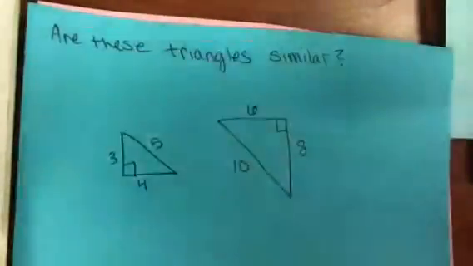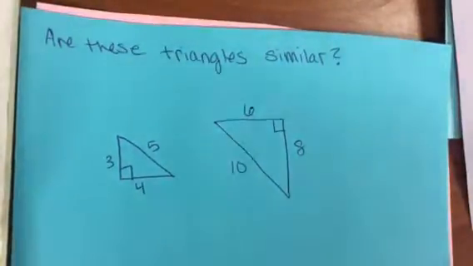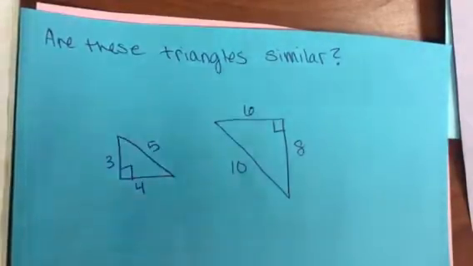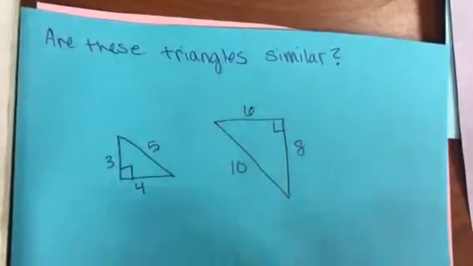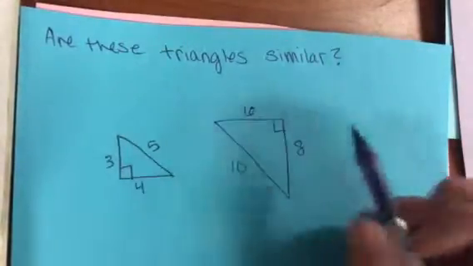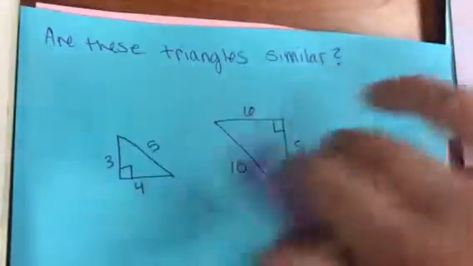Look at that. Are these triangles similar? No, because they're not facing the same way. No, because we just talked about it. The corresponding shapes can flip. So, which angles correspond with each other? I know I didn't put the right angles, but the right angles correspond. So that would mean I'd have to flip one of them over.